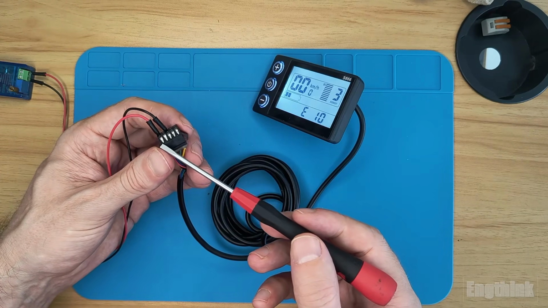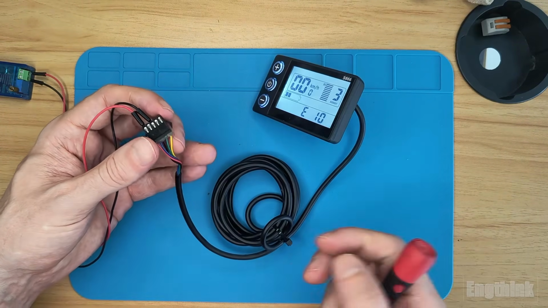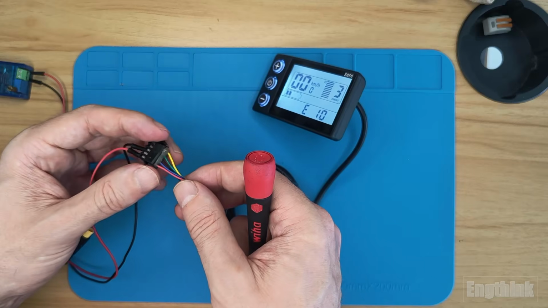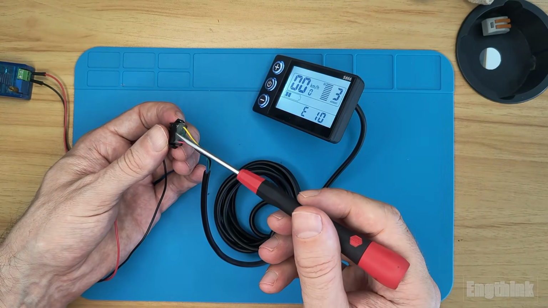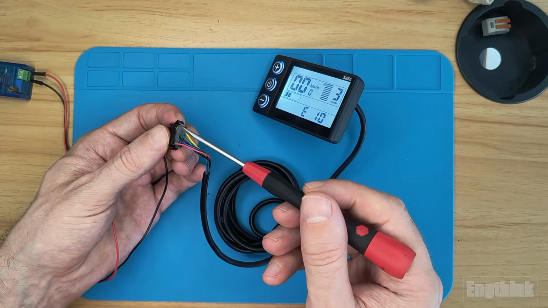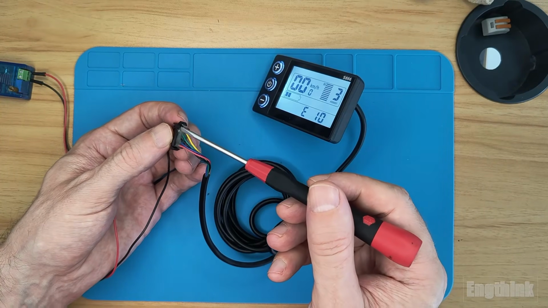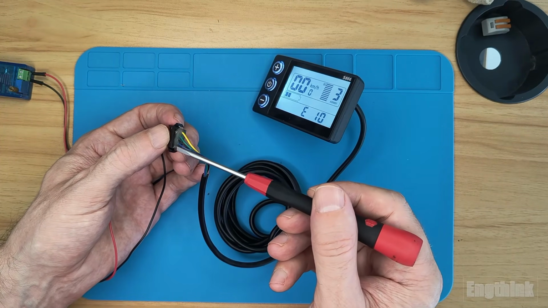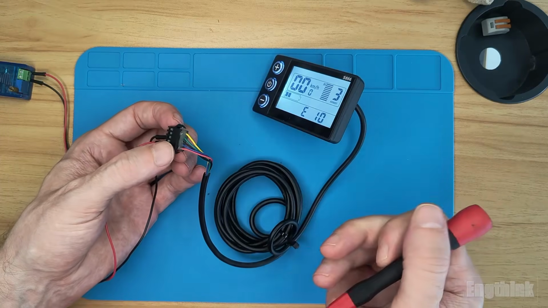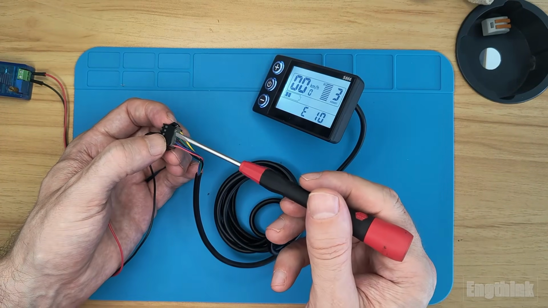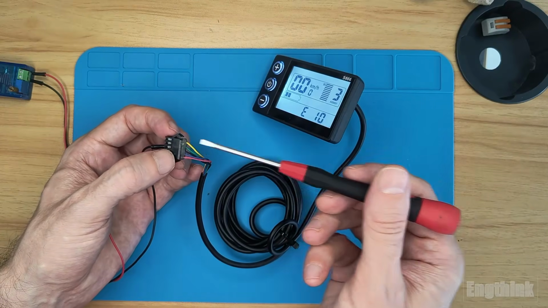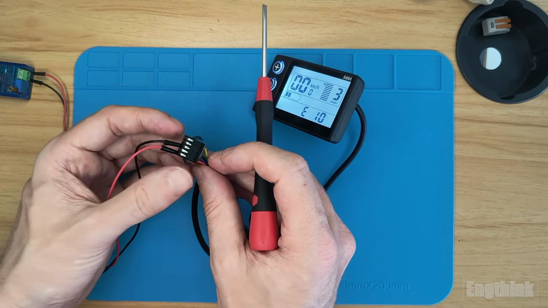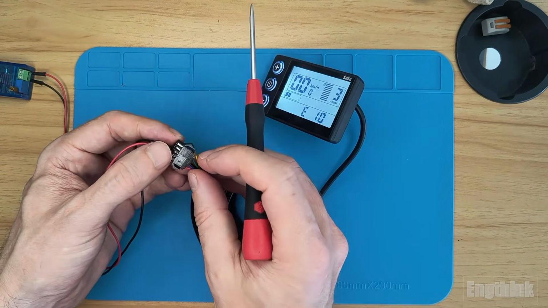The pins need to be bright. You may also notice there is some silicone or hot glue here that protects against water ingress. Sometimes it is missing, and water can get in and cause a bad contact.